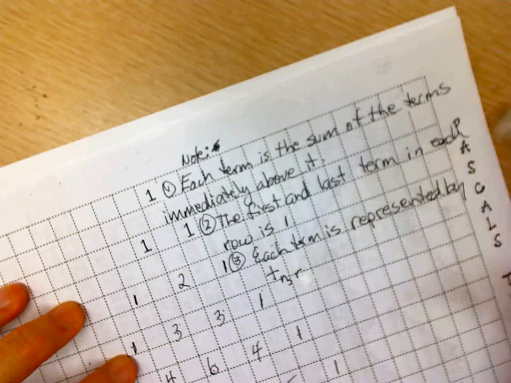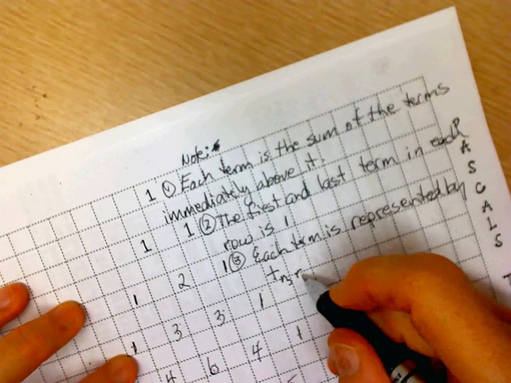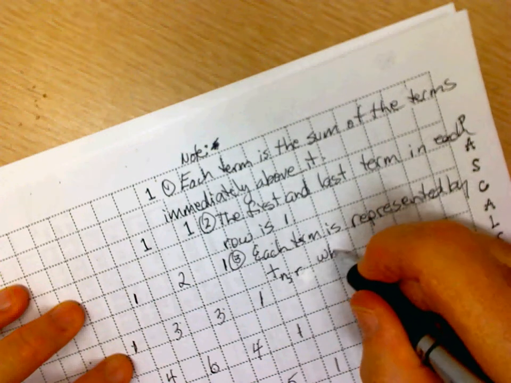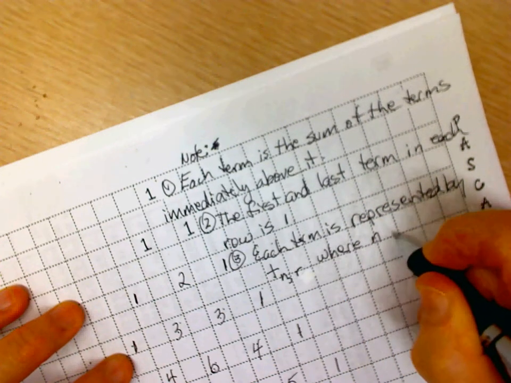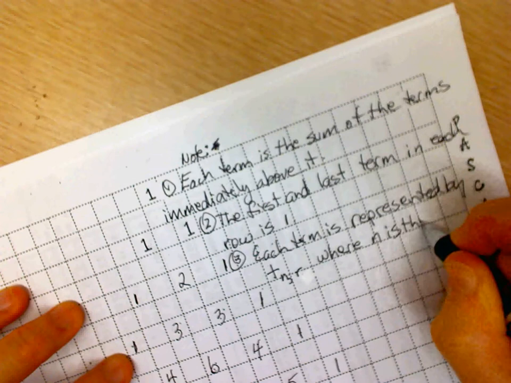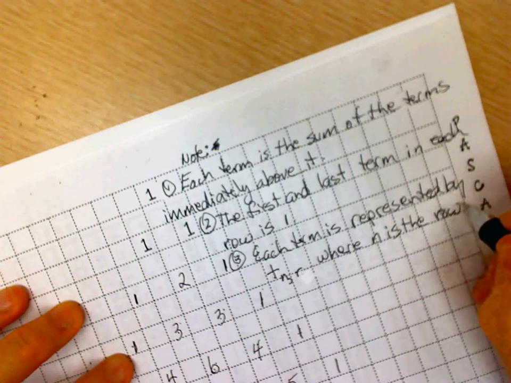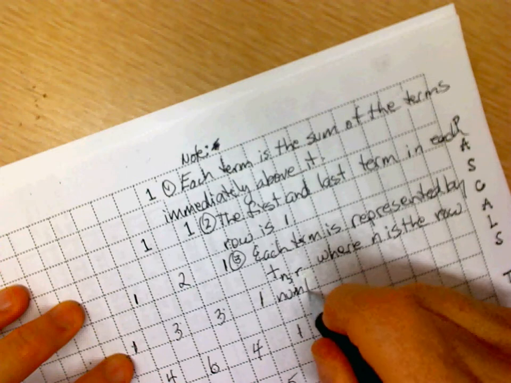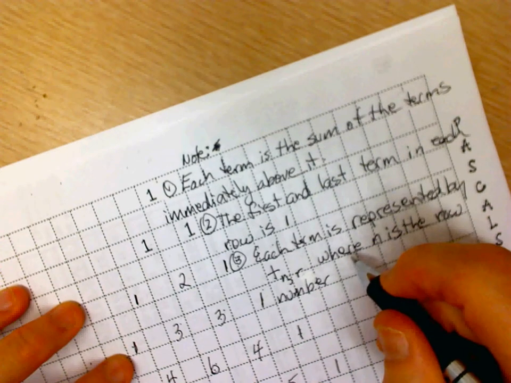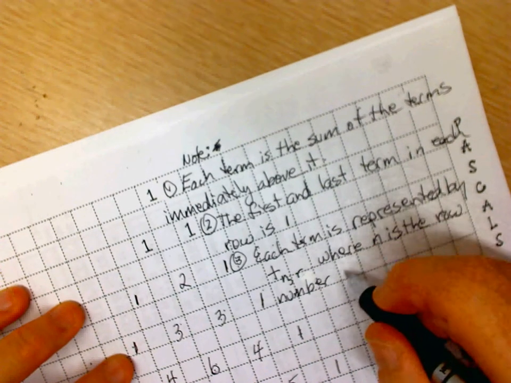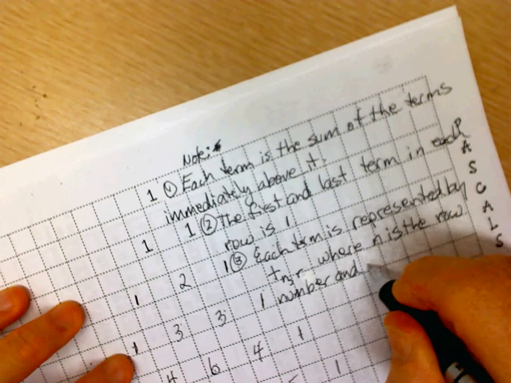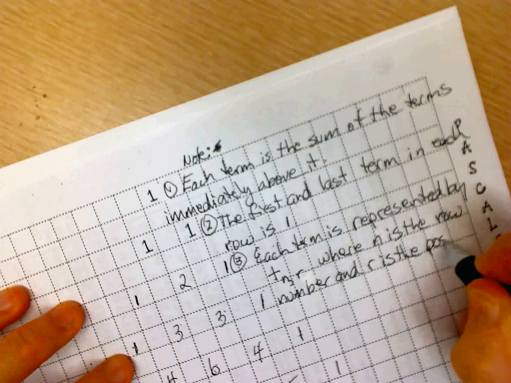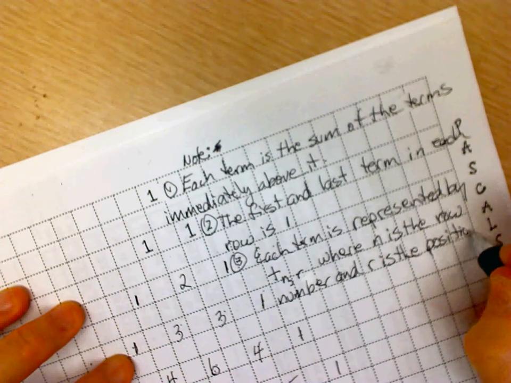So T subscript N, R, where N is the row number and R is the position number.